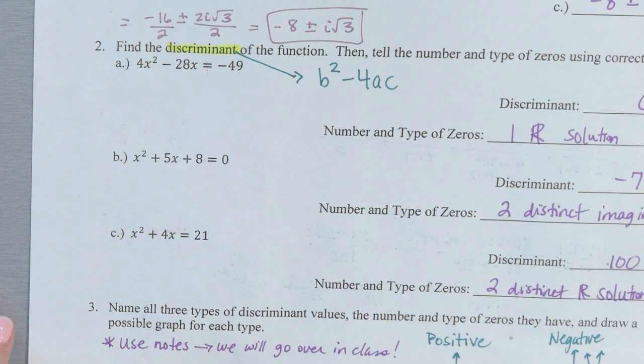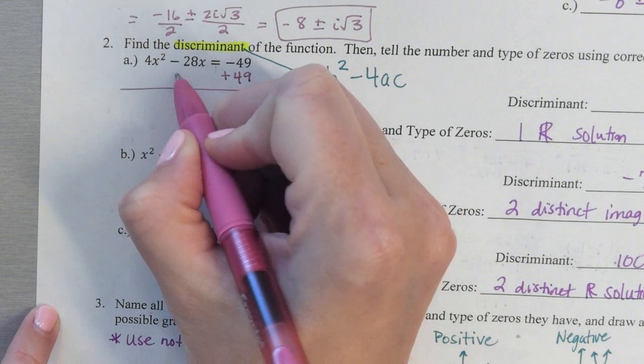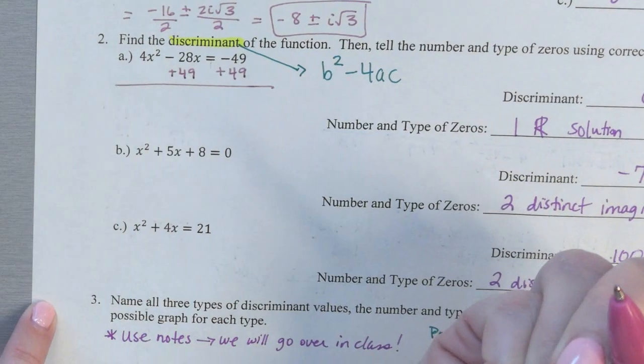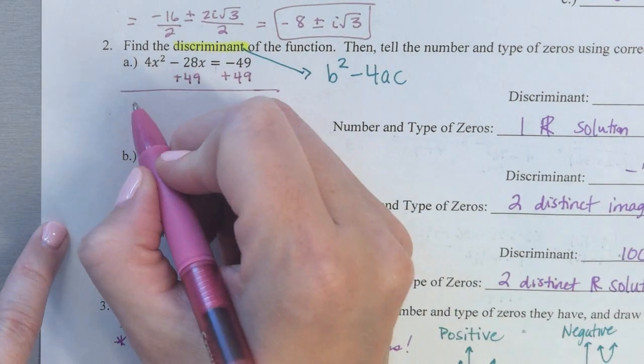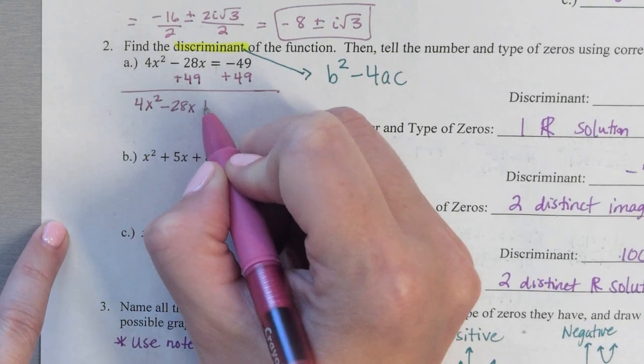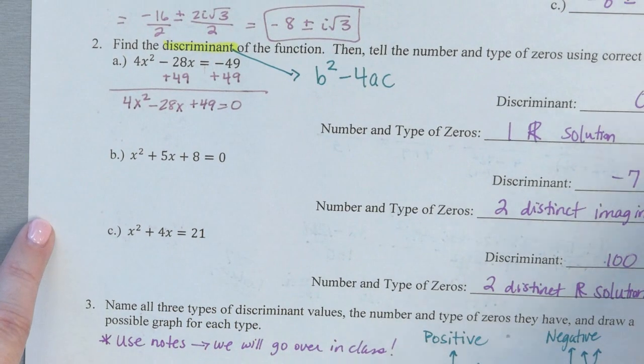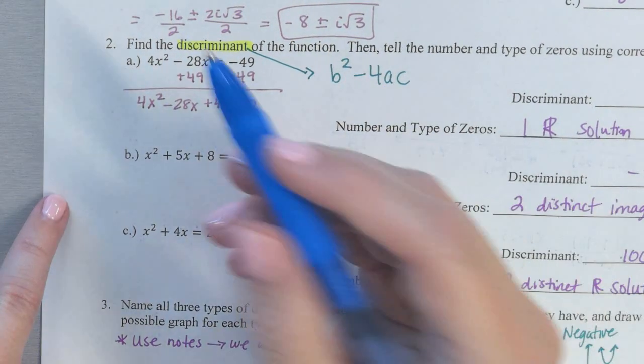Okay, so that's what you're going to have to do, and then when you're finding the discriminant, make sure everything is on one side of the equal sign. So you have 4x squared minus 28x plus 49 equals 0. Then you can do your b squared minus 4ac.